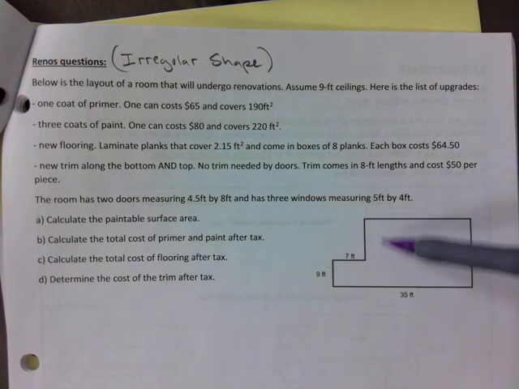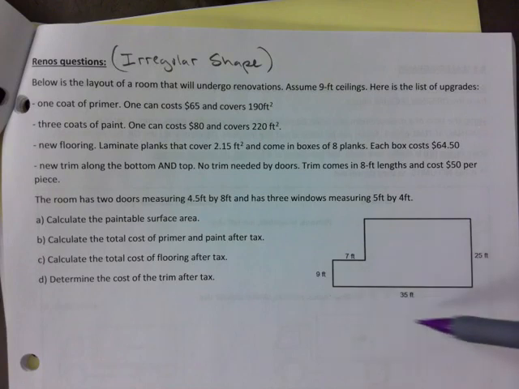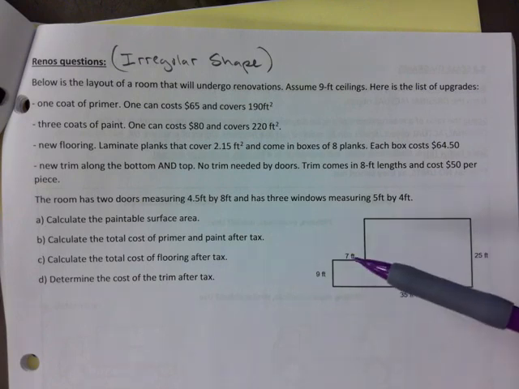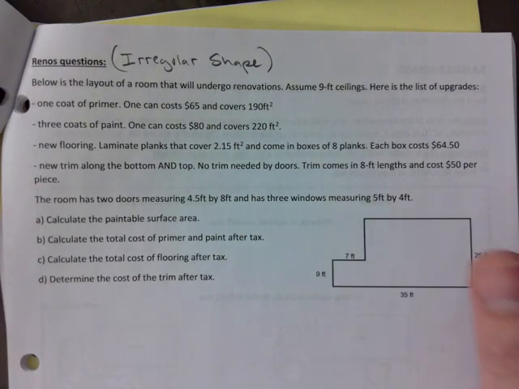I showed you on page 10 how to work a question like this. Okay, you basically find the perimeter, the distance around it, and multiply it by the height to find the surface area, and then figure out the cost of primer and tax. So consider this your AC. I'm not going to take this in, but I just want to see you work on it, and I'll come by and check up on you. Okay.